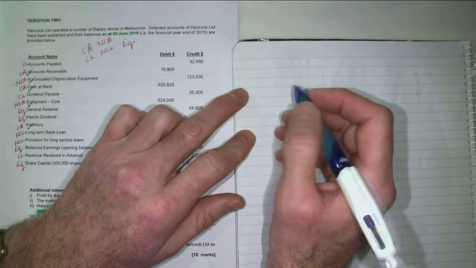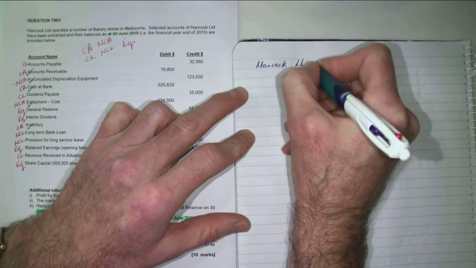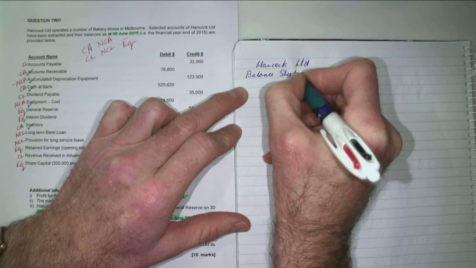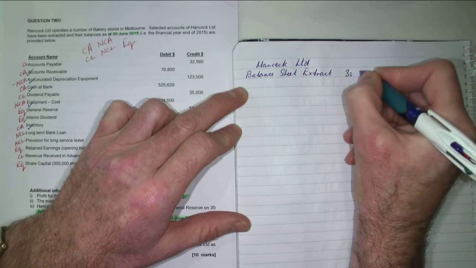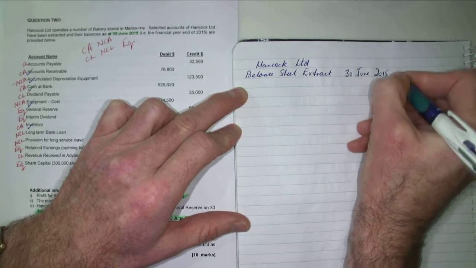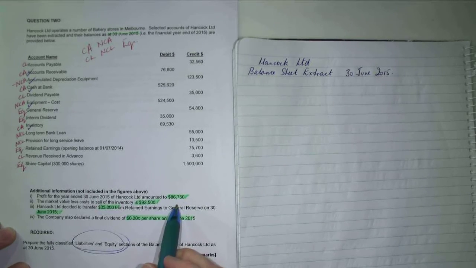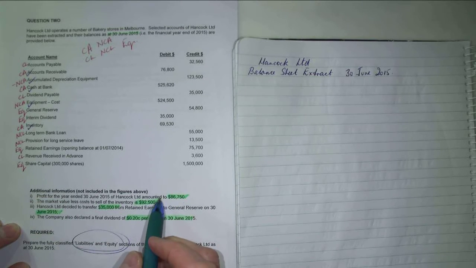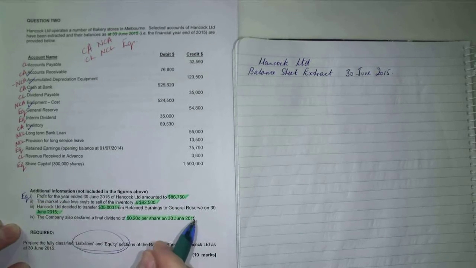What's the first thing I need to do? Normally, at the 30th of June. Oh, hang on a minute. Before I do that, what about these items down here? Where do I classify my profit? Is it income? I thought revenue was income. Profit is equity. Remember how we put profit into our equity section of our balance sheet?